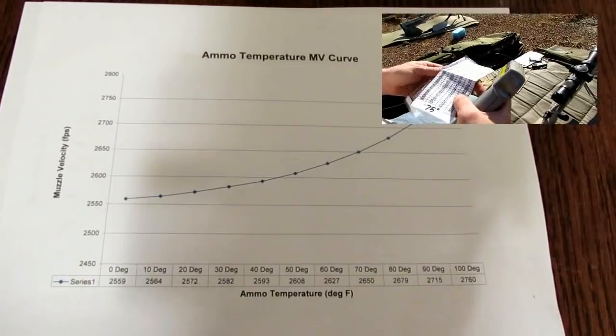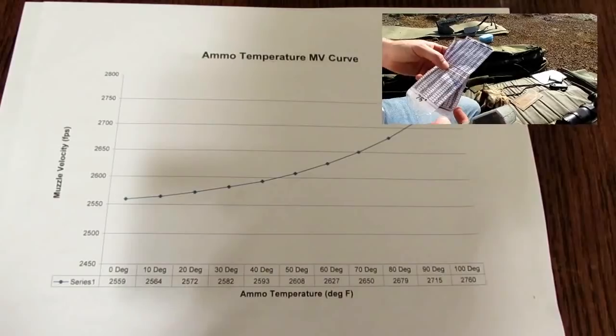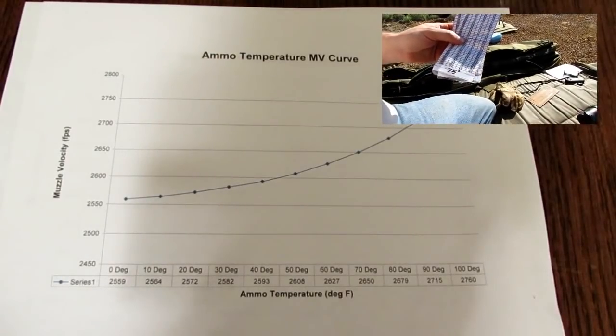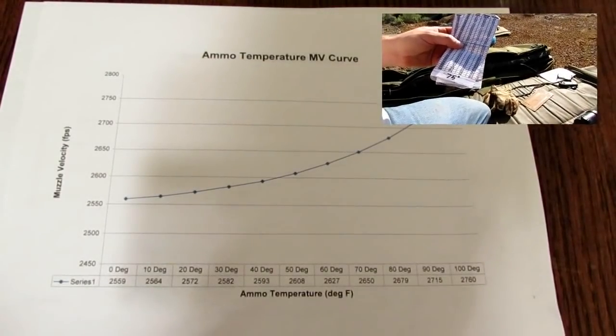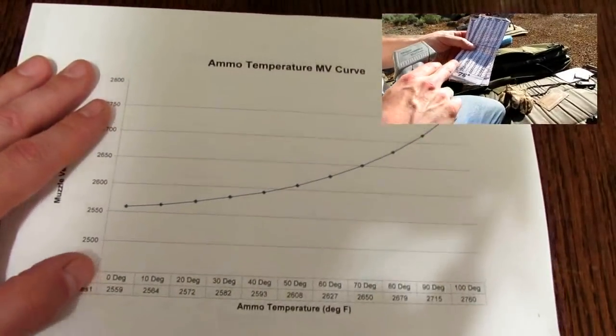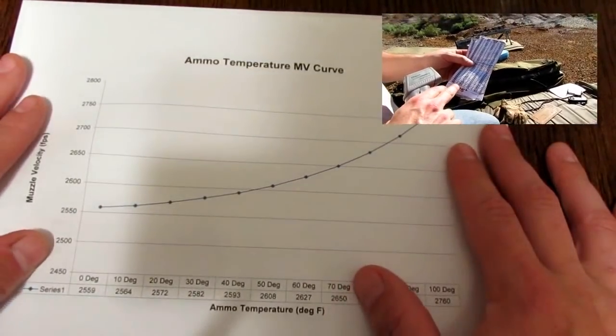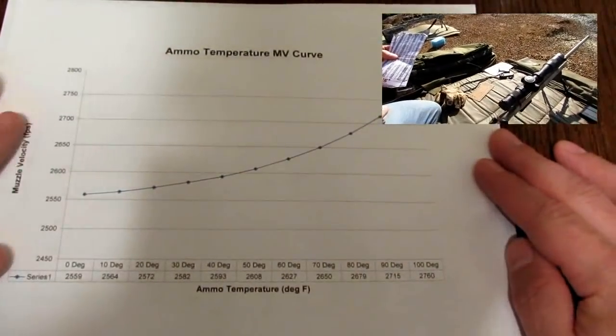So use your thermometer, measure your cartridge, chamber it, and fire. Don't let it sit in the chamber too long if your barrel's getting heated up, because that will increase the temperature. So allow your barrel a proper time to cool. And what we're going to do is enter it into the computer, and it'll print you up this. I got it set up so it's going to be very easy for you.